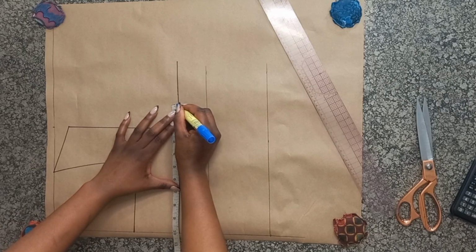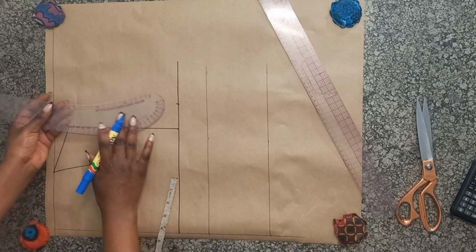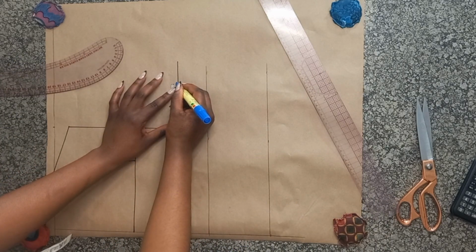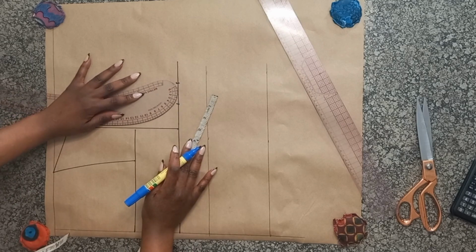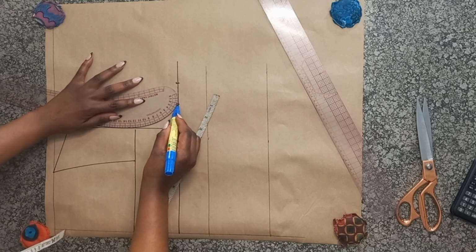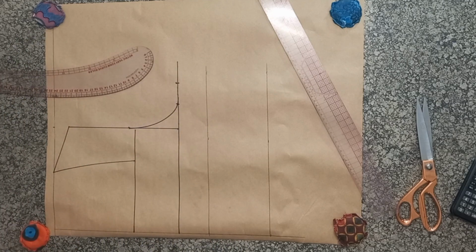Next, I will be marking my bust circumference divided by 4 plus 1.5 inch seam allowance. Then I'll connect that with my French curve. So we have our armhole. Perfect.